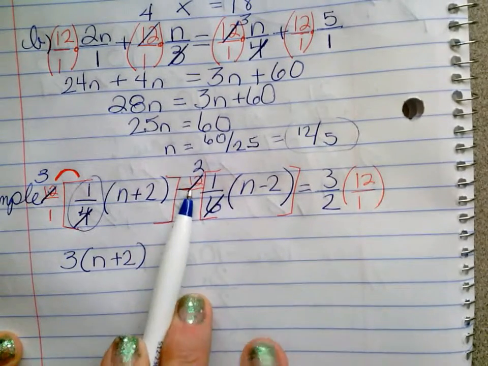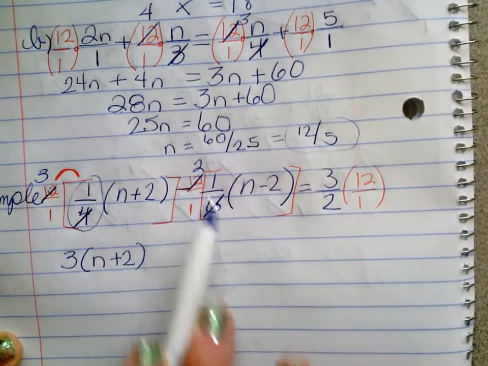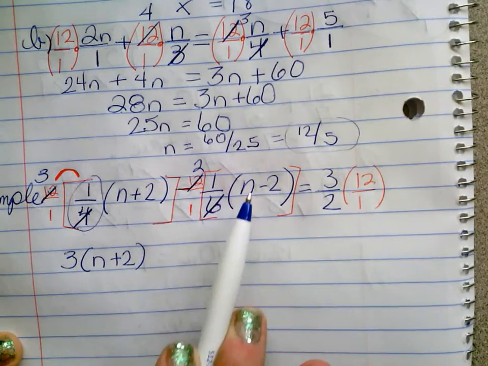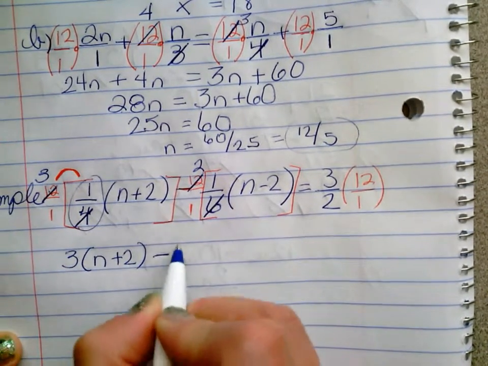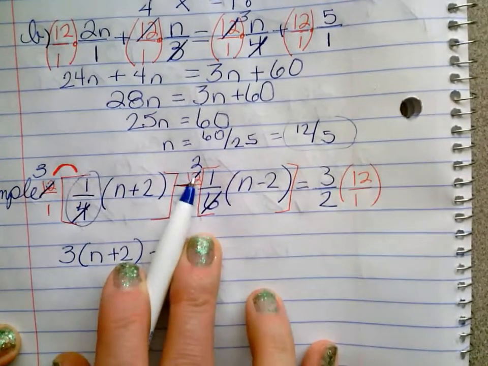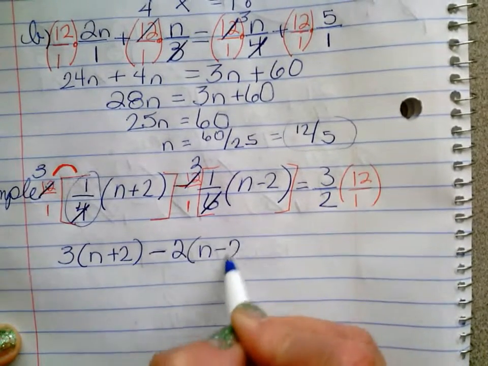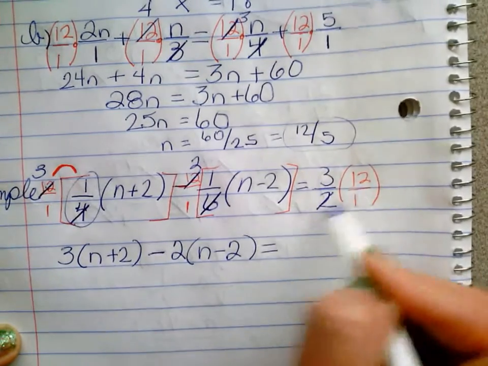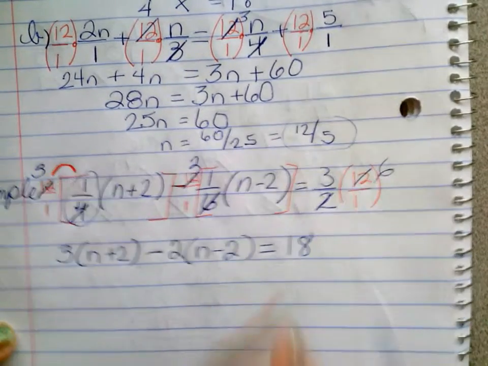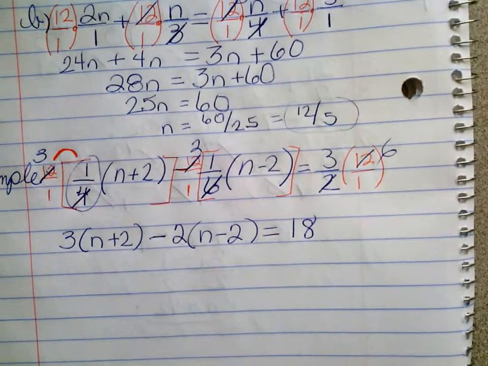So now I have a negative 2 because of this multiplication being distributed over (n - 2). Okay? This part's easy. Okay. Questions so far, guys? This is going to take practice and patience.